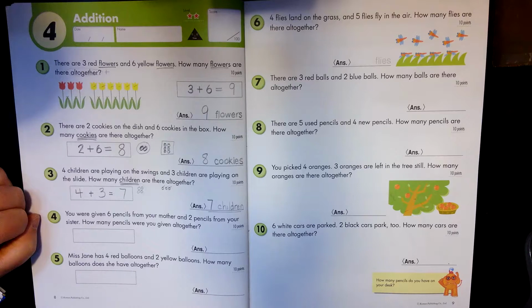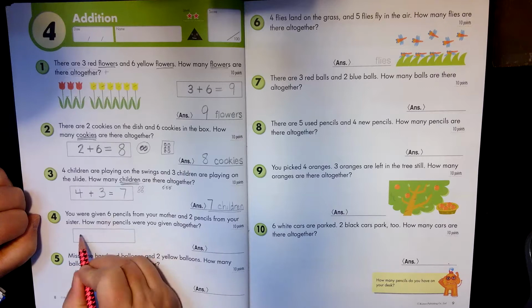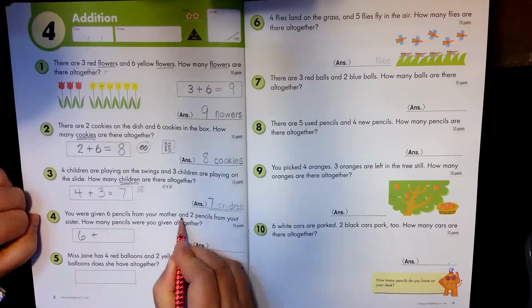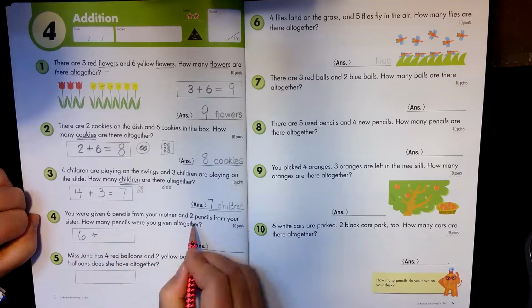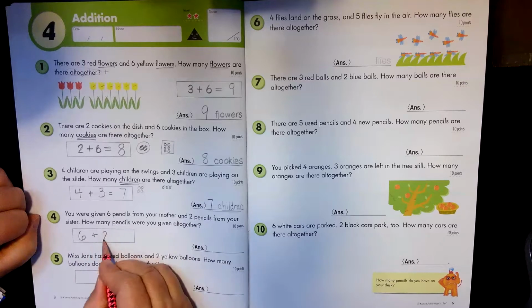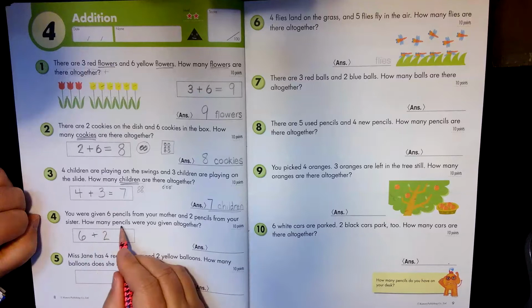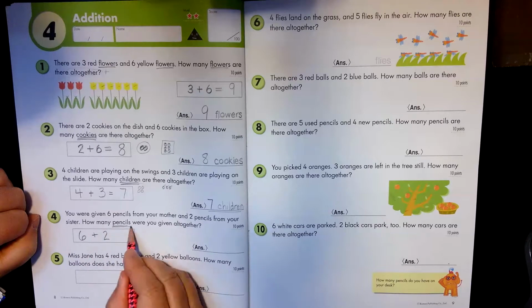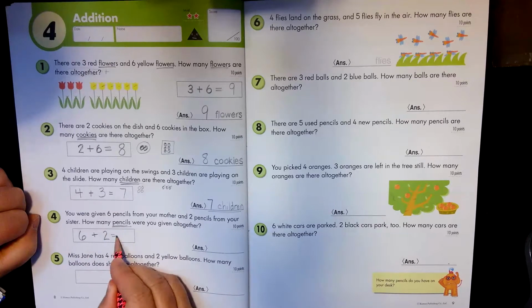All right, let's check your number sentence first. You were given 6 pencils from your mother and, that's the plus, 2 pencils from your sister. How many pencils were you given altogether?